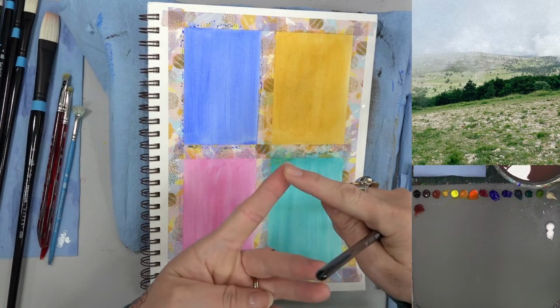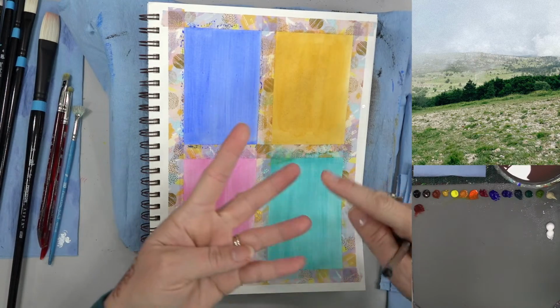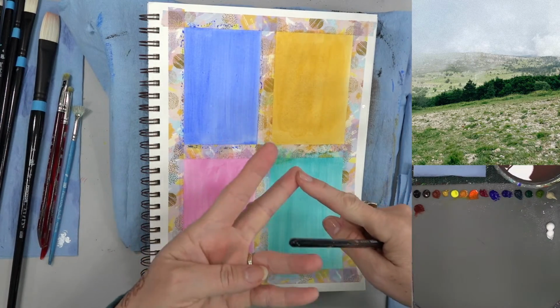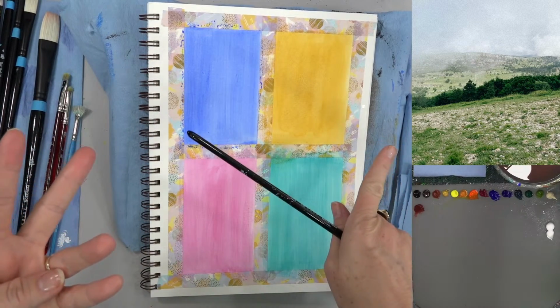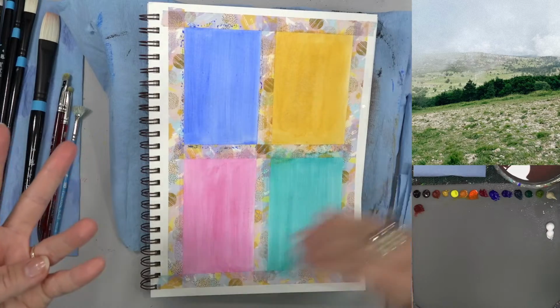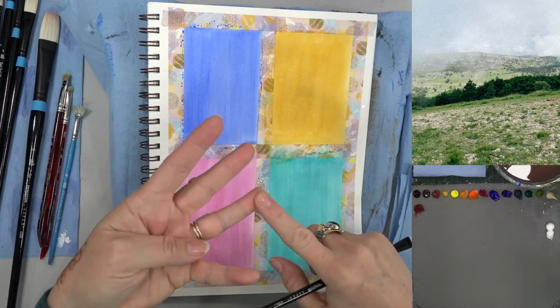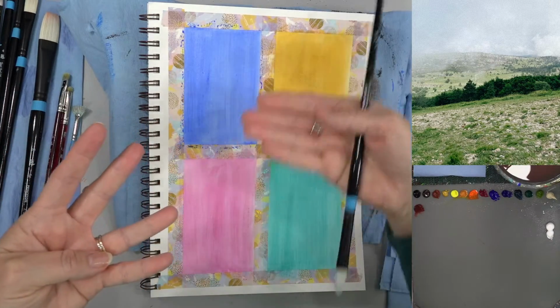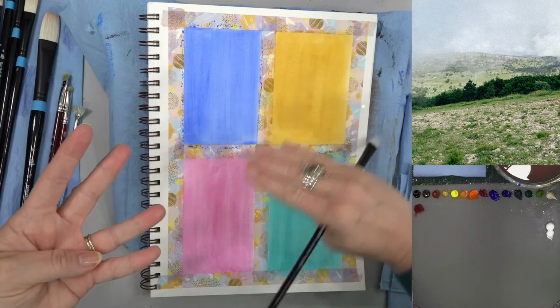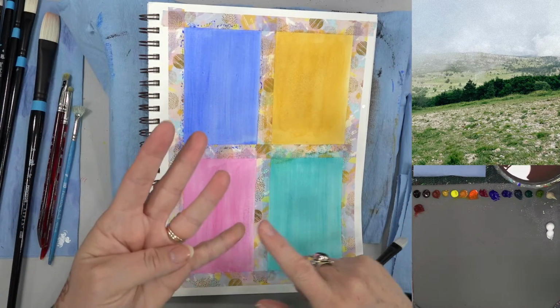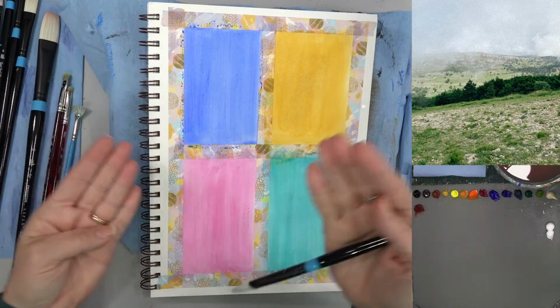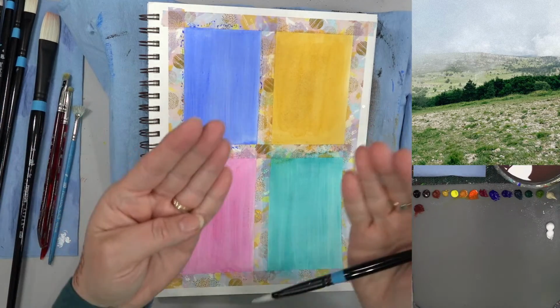Lightest value is going to be your sky. Second lightest value is going to be sunlit surfaces. So this area down here on the bottom, right here, that's facing up at the sun, getting the most light. Third lightest value is going to be angled planes like mountains and things like that, kind of rolling hills. And then your darkest is going to be your vertical surfaces that are not getting as much light.